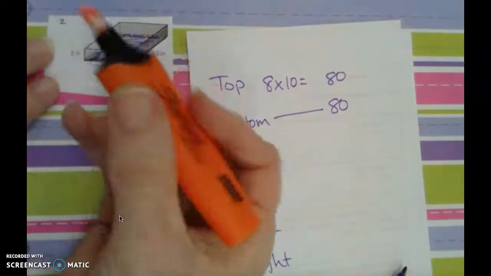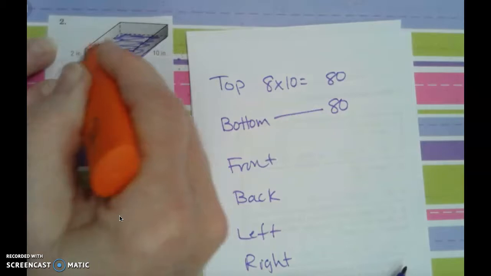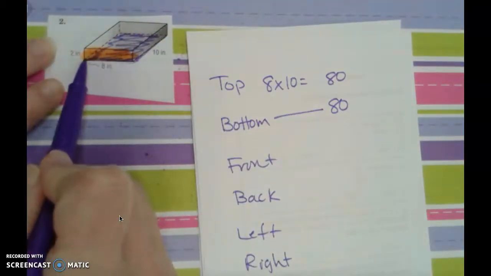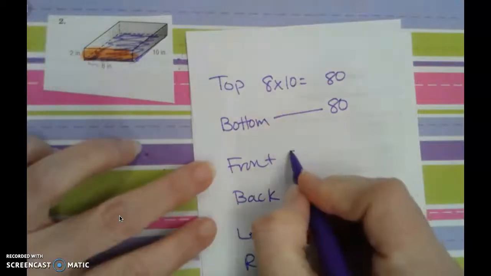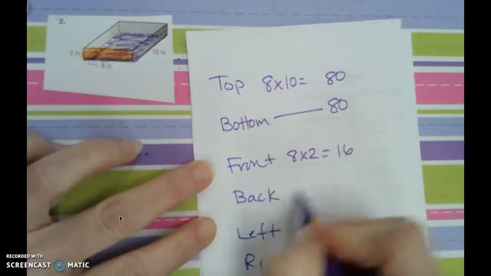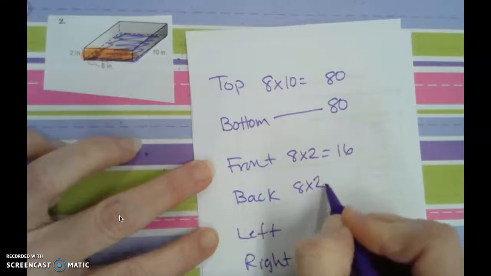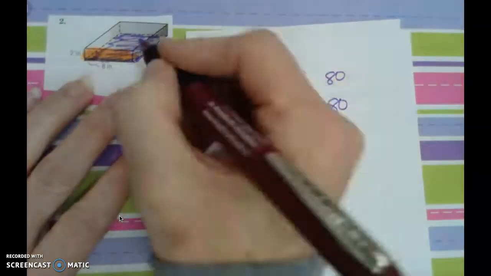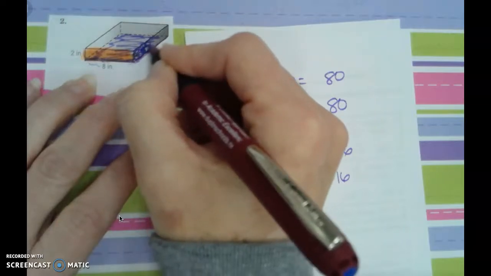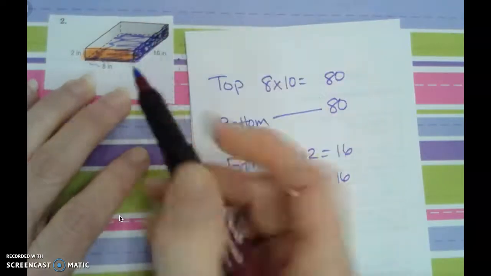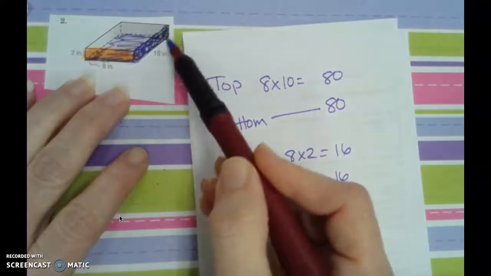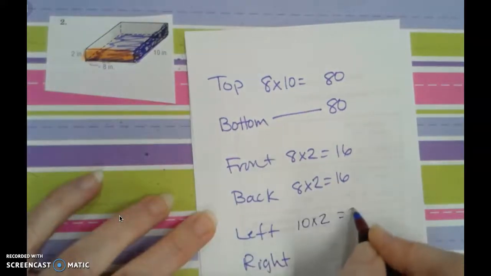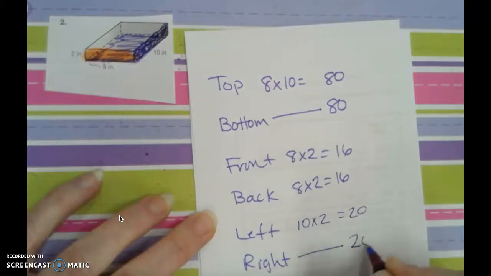Now the front, this front is really skinny. So what two numbers am I hitting here? I'm hitting 8 and 2. So 8 times 2 is 16. Well, I didn't need to write that again, but I did. That's okay. So then I need to look at the left and the right. That's this little piece here. And that's going to hit 10, and then my up and down is 2. Which gives me 20. So this piece is also going to be 20.